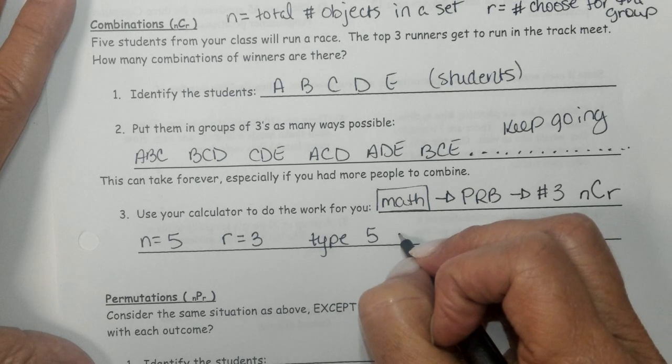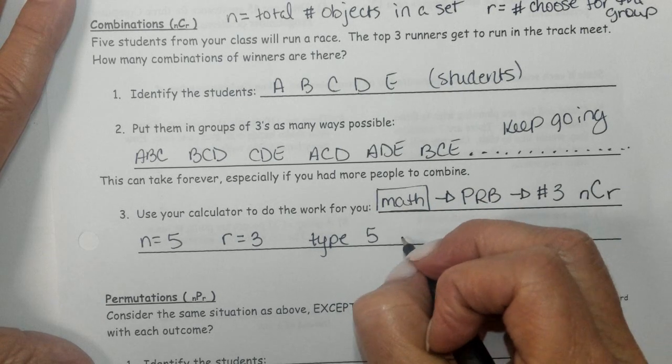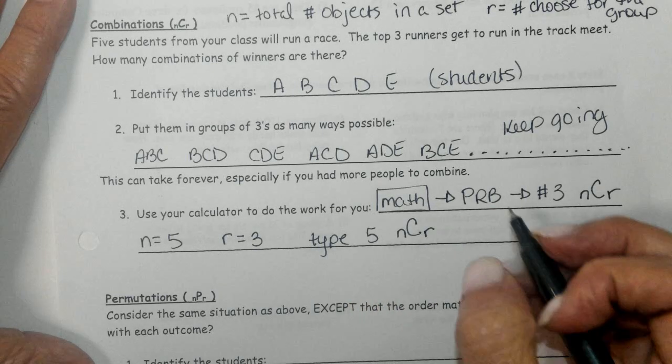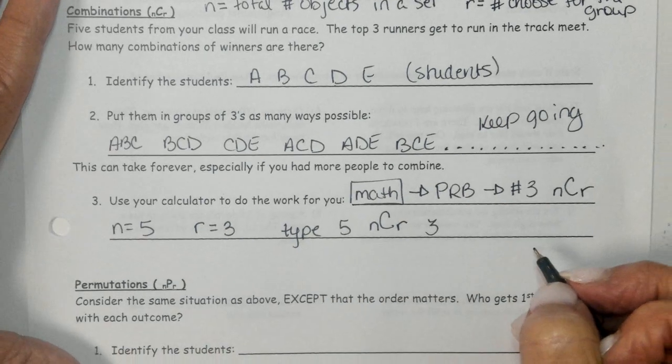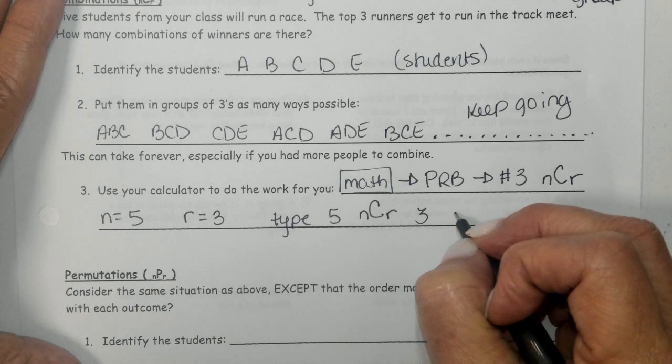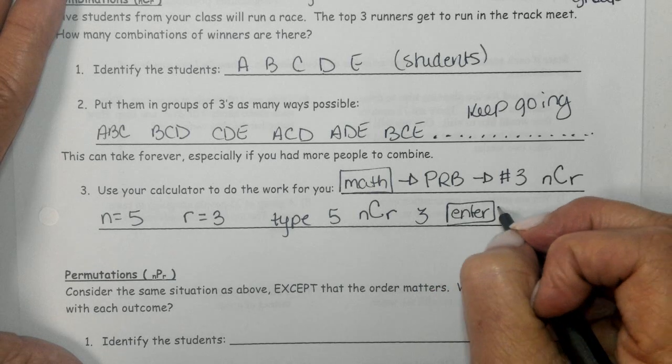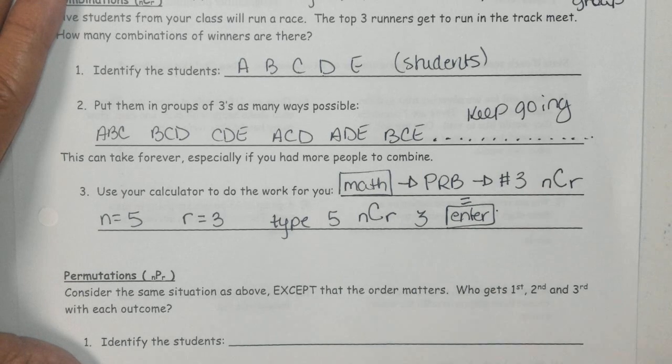Then we're going to put in these keystrokes so that we get nCr, and then hit the number 3, and then enter. And that enter is our equals, basically.